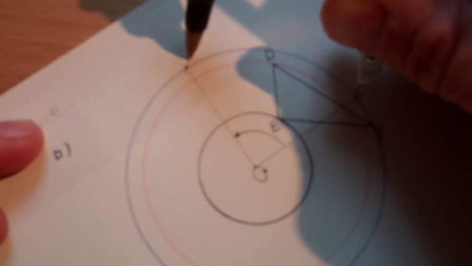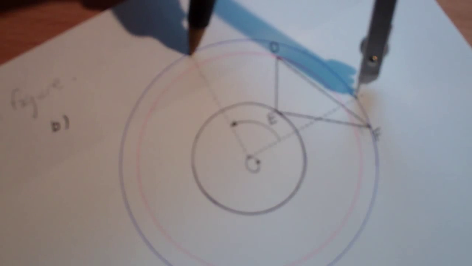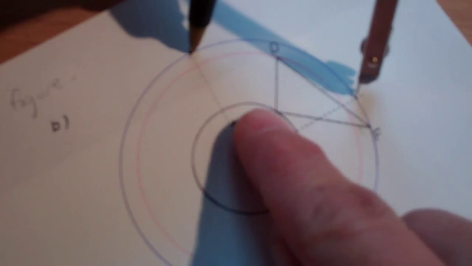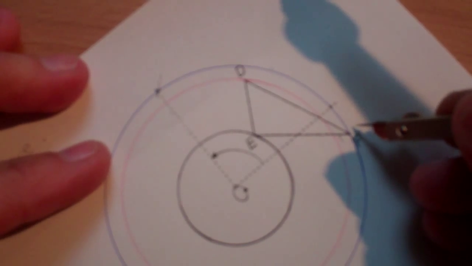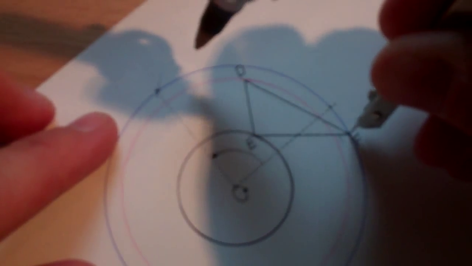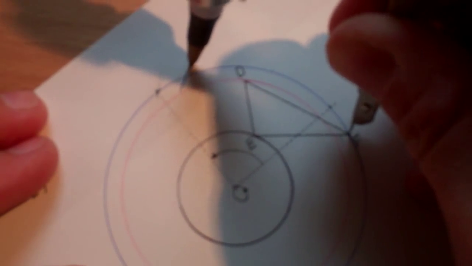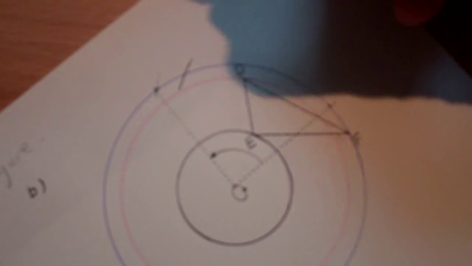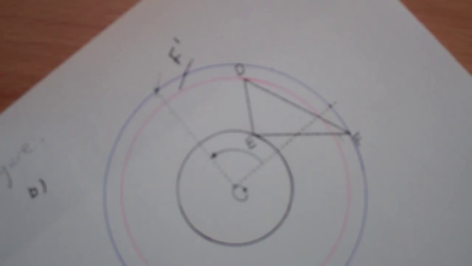Okay, so you can see that this is the distance between those 2 points. And that's how big my angle is. I will rotate point F using that measure. And I have to move counterclockwise. So I'm going to put the compass on point F. I don't change the opening. And I will show where is the image of point F. So it's right here. And I'm going to write letter F, F prime, image of F.